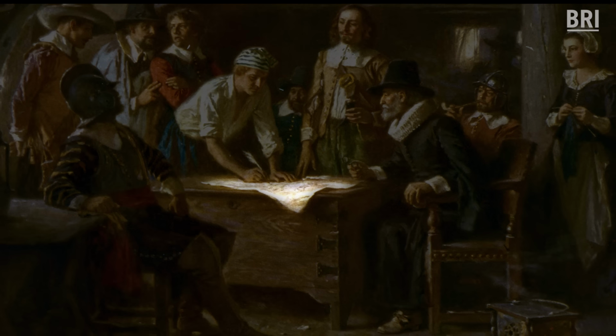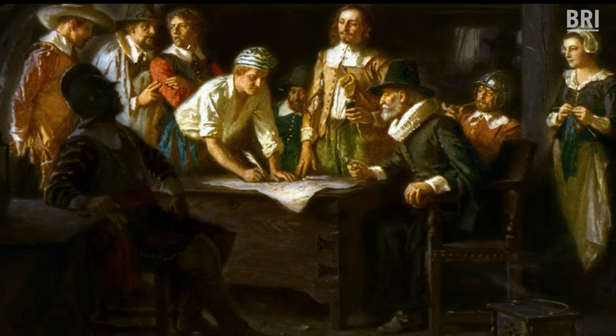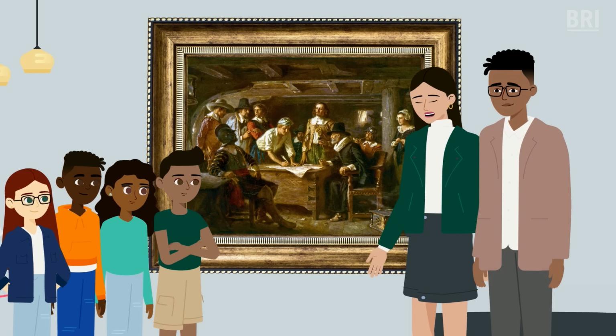What's on the table here? It looks like a document. This character is holding a pen or quill and is writing, perhaps even signing the document. Everyone in the image looks very intentional, focused, and serious. The artist is showing us that this is an important moment through these faces and the use of dark, deep colors and shadows. So there you have it.